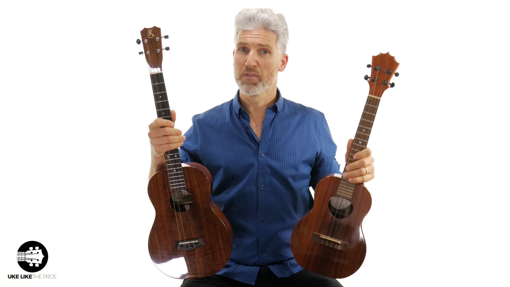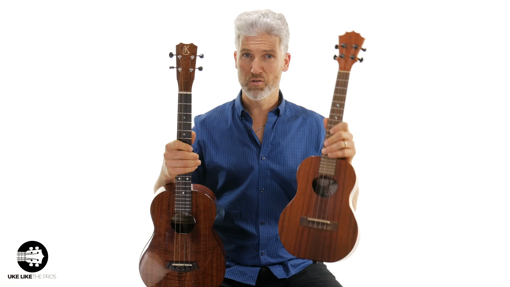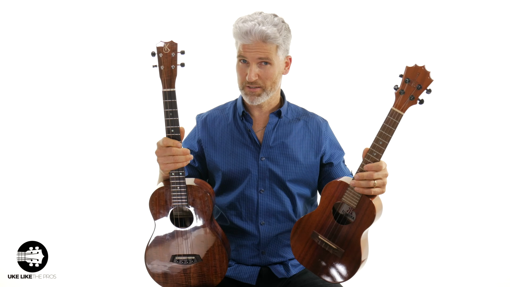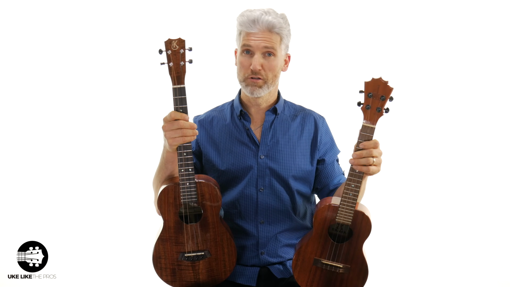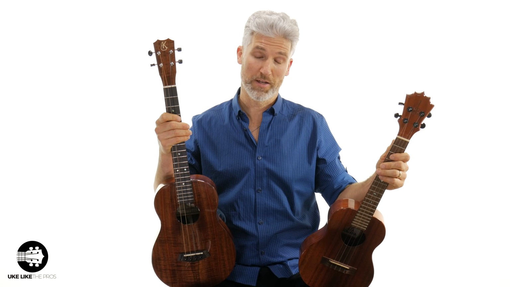So anyway, the biggest difference again between the baritone and the tenor ukulele, or the concert and the soprano, is the tuning. That the baritone is tuned lower than the tenor, or the tenor is tuned higher than the baritone, and the body size and the neck length. Okay, so anyway, hope that clears it up, and that's going to do it for this one.